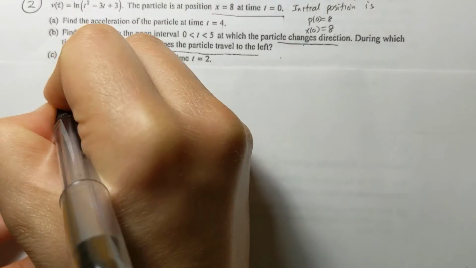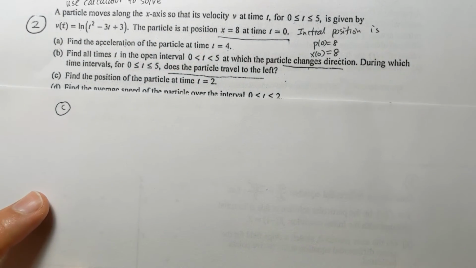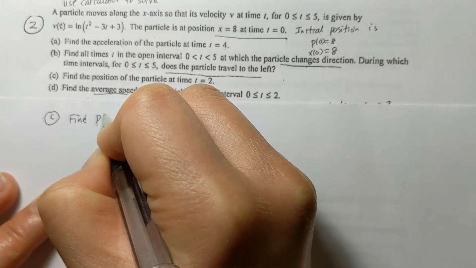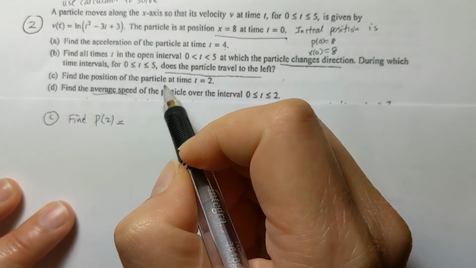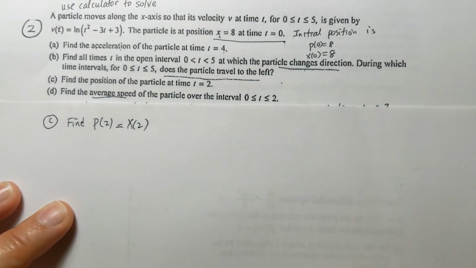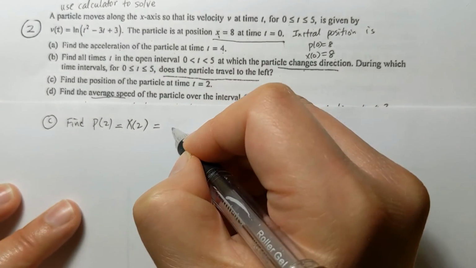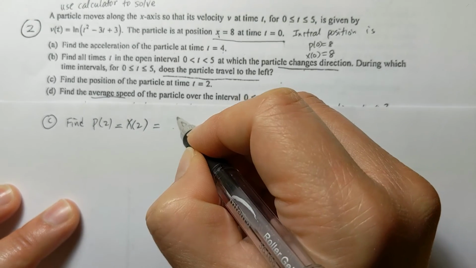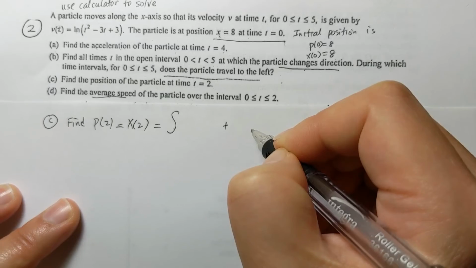So part C, we have to find the position. Find p of 2, and also it means x of 2. So we're going to use displacement plus the initial position.